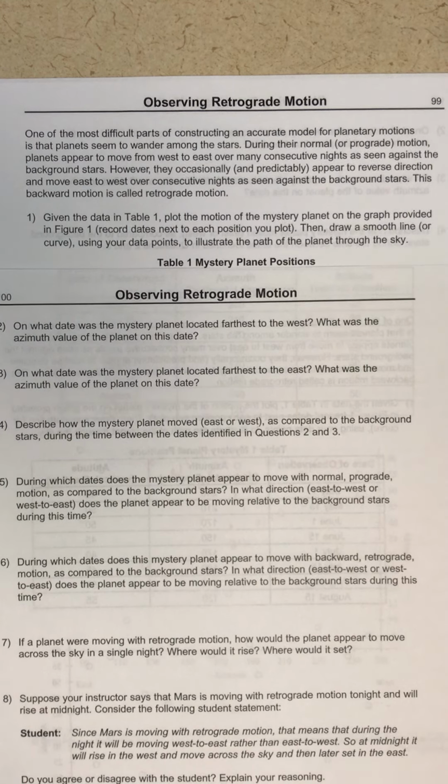All right. One of the most difficult parts of constructing an accurate model for planetary motions is that planets seem to wander among the stars. Hence the name, planet, meaning wandering star. During their normal or prograde motion, planets appear to move from west to east over many consecutive nights as seen against the background stars. However, they occasionally and predictably appear to reverse direction and move east to west over consecutive nights as seen against the background stars. This backward motion is called retrograde motion.